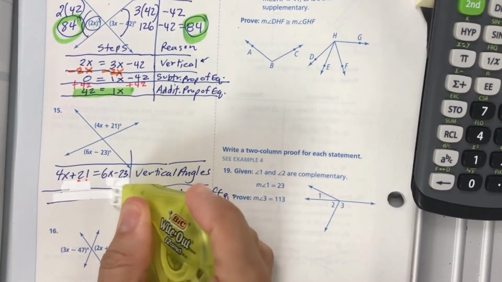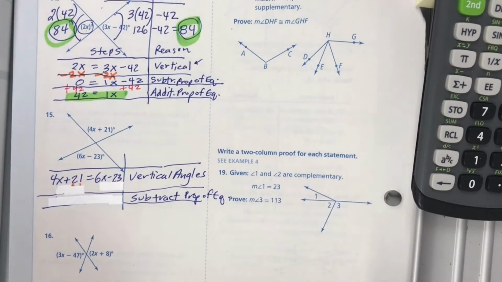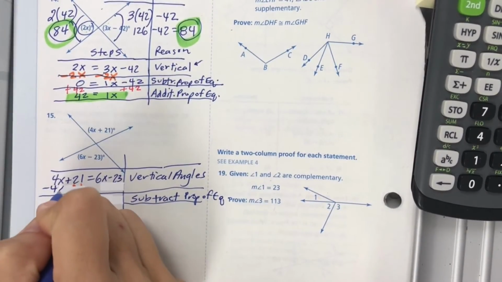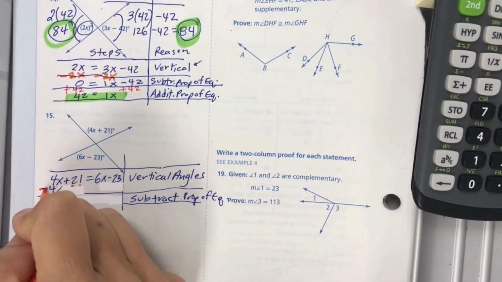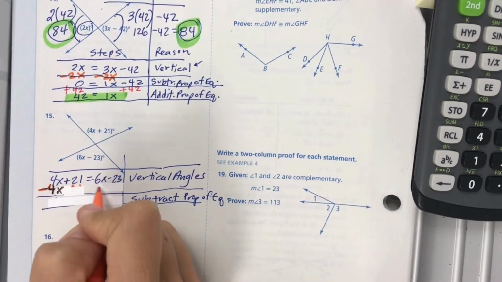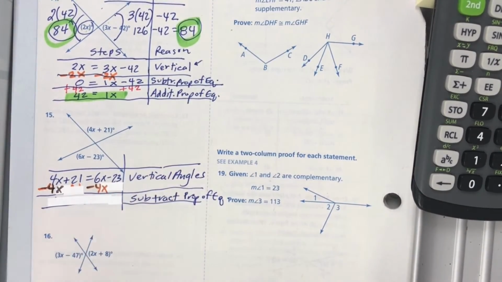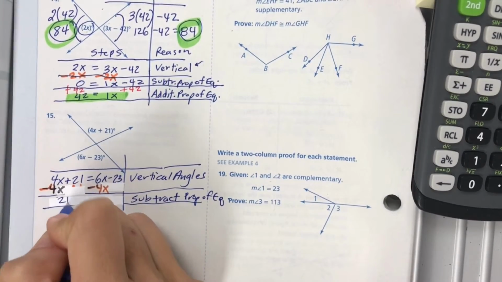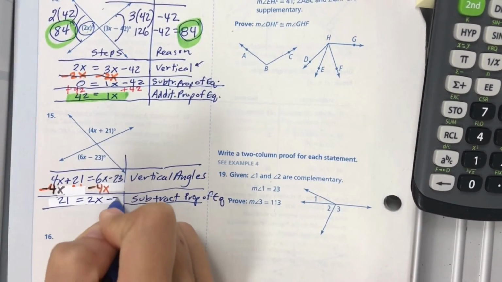that other side. I thought I could have taken a step, but I actually think I should have maybe subtracted a 4x on both sides. Still going to be able to come to the right answer, but let's do it that way first. Okay, so I get 21 is equal to 2x minus 23.